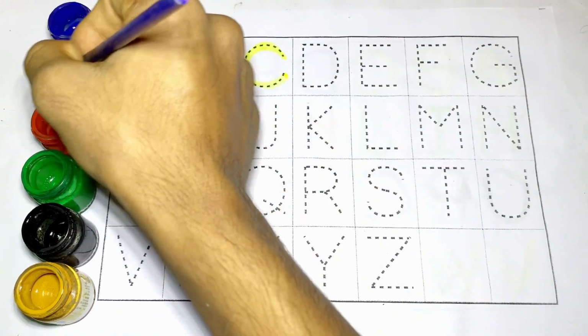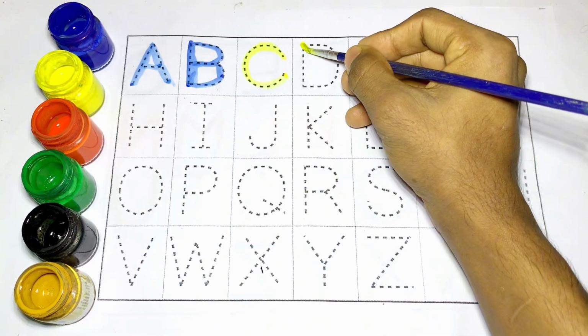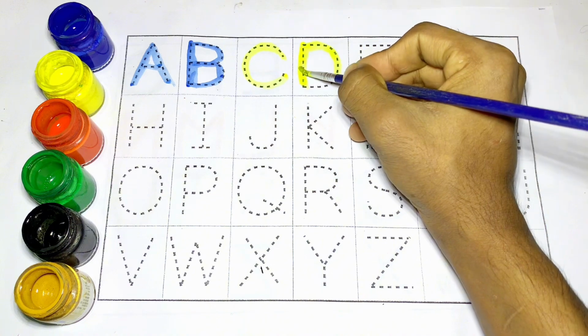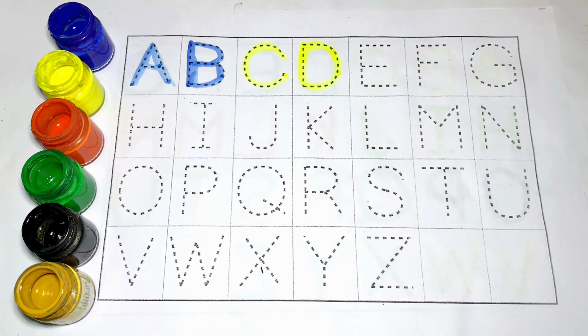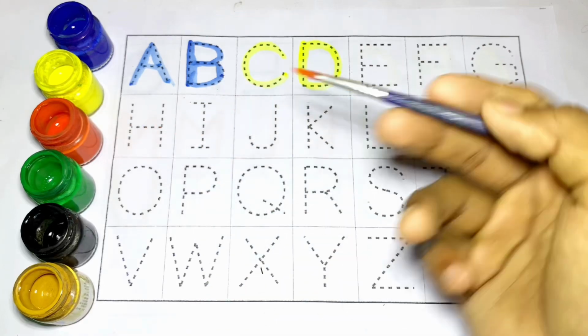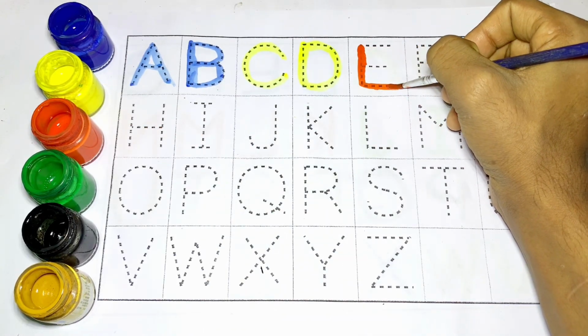Kids, again use yellow color and draw D. D for dog, D for doll. Kids, now draw E. E for egg, E for elephant, and use red color.